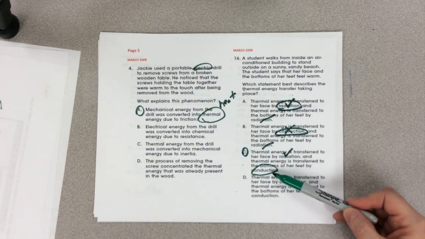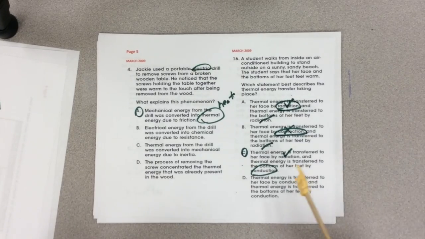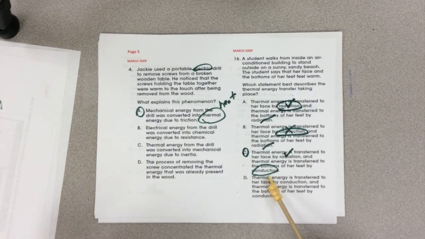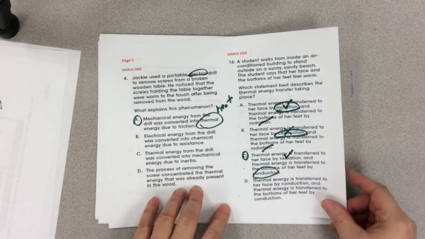Conduction is by touch. It's like pans. Some pans have those nice handles that are made of silicone or whatever, so that you're not really touching the metal. But if the pan has metal handles, you're going to have to use pot holders or something. Otherwise, you're going to get burned from conduction.